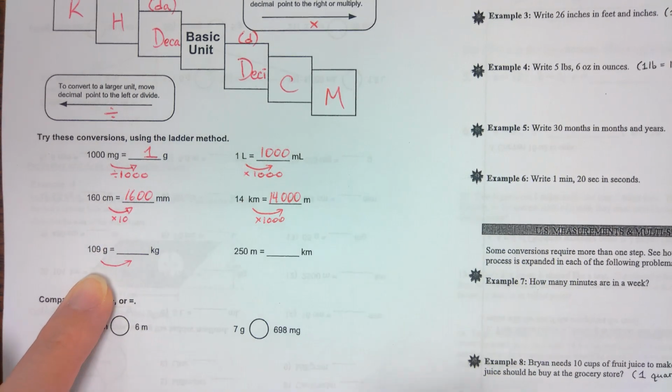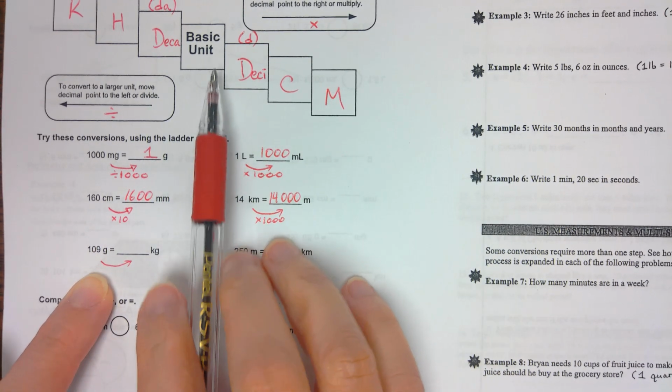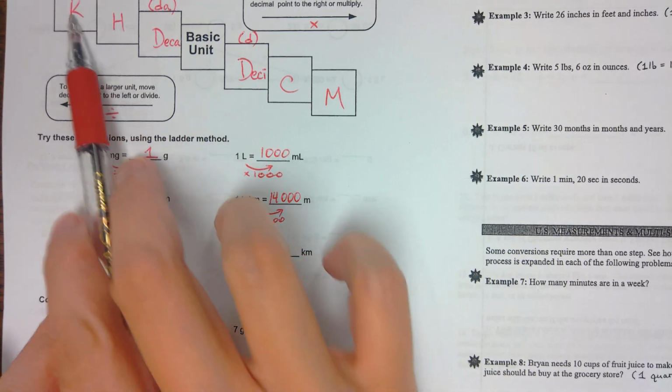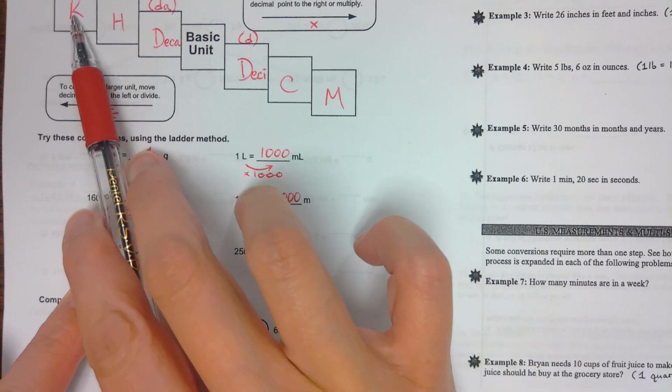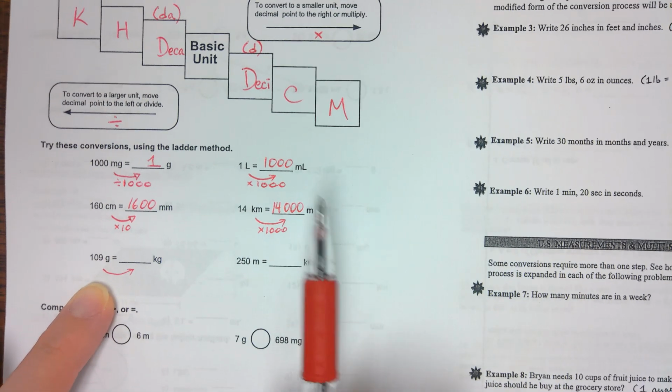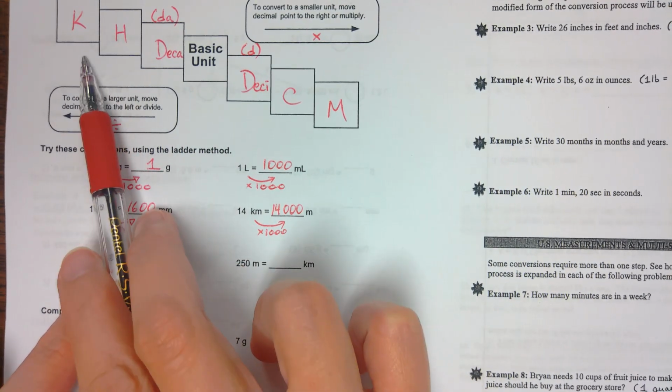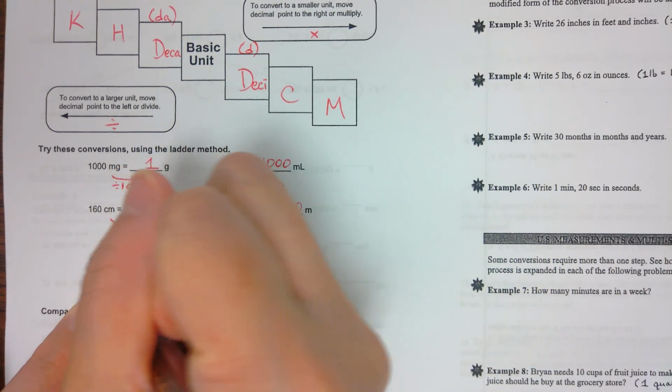What did you get for this one? I'm going from gram to kilogram. It's the usual, right? Am I timesing or dividing? Divide. Divide by 1,000. So what's your answer?